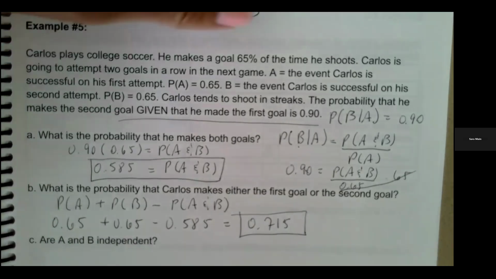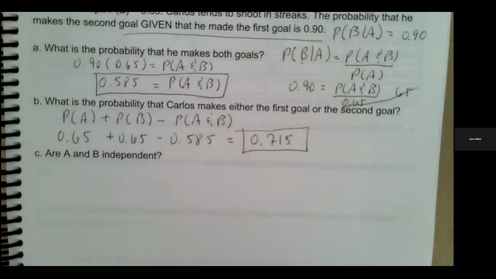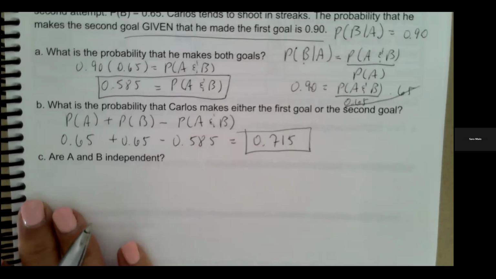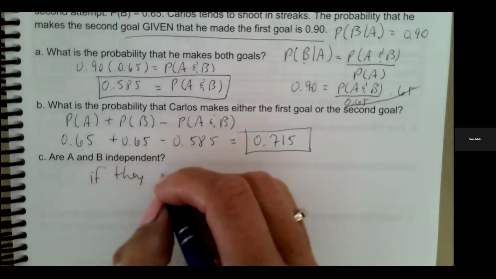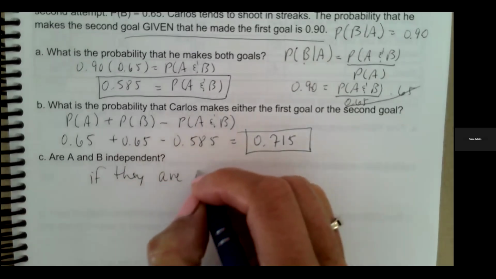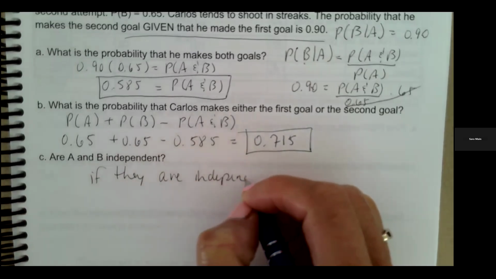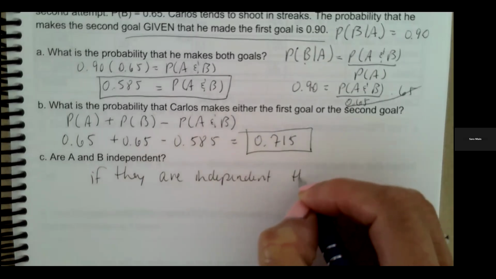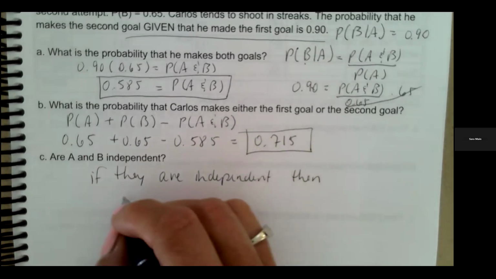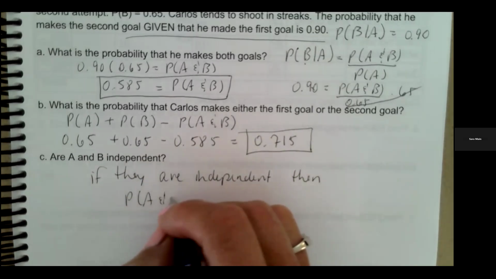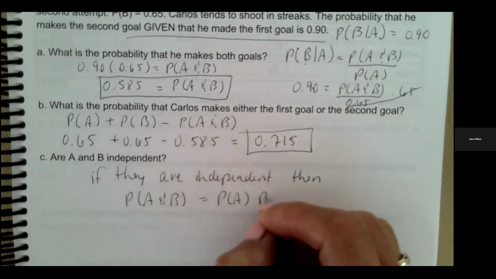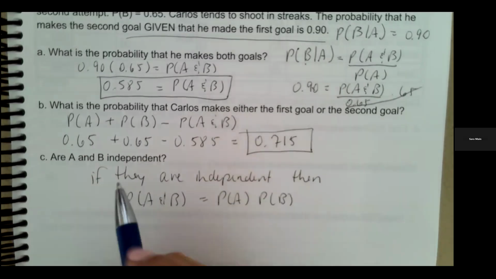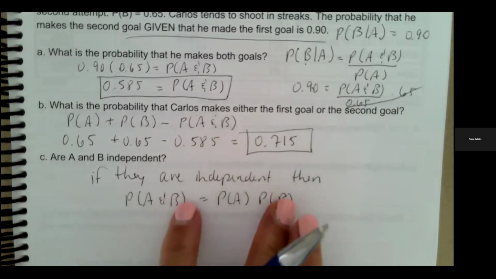And then he said, are events A and B independent? So this is what I'm going to ask myself. If they are independent, what do we know? Then we would know that the probability of A and B would equal the probability of A times the probability of B, if they are independent, right? So we're going to test this out.